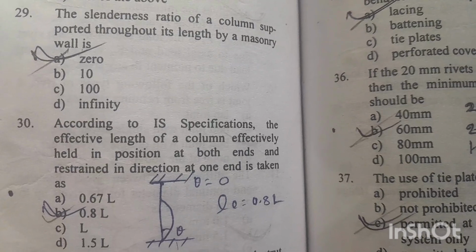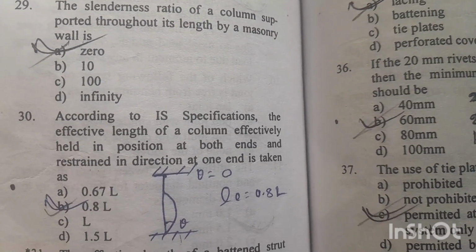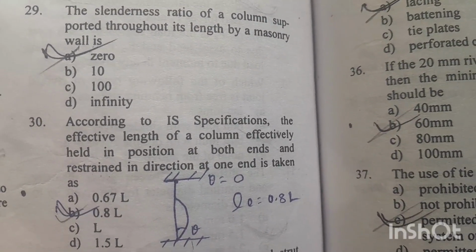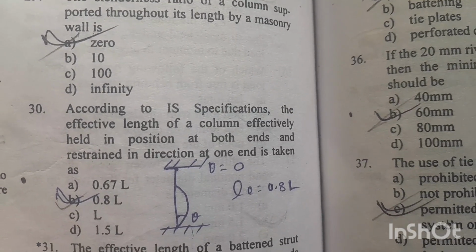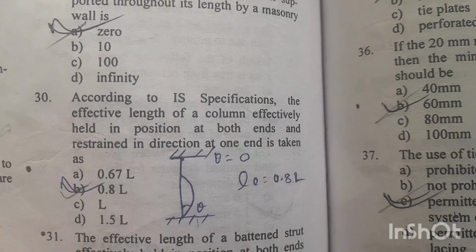Question number 30. According to IS specification, the effective length of a column effectively held in position at both ends and restrained in direction at one end is taken as 0.8 L. Option B is right answer.